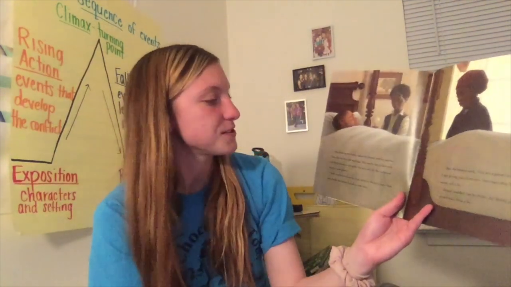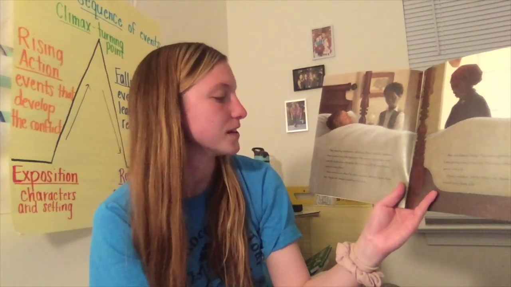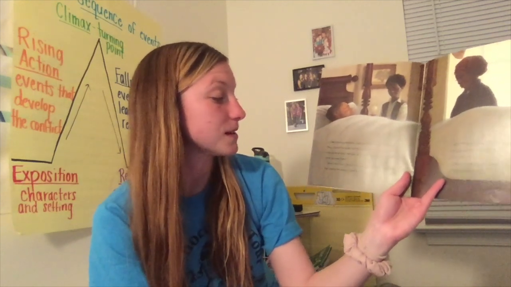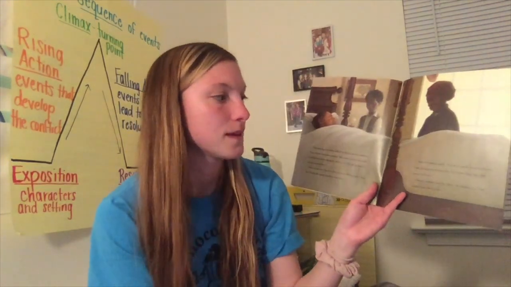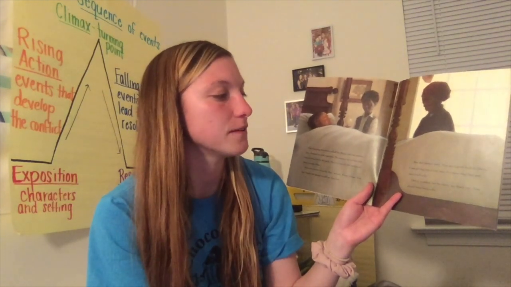One morning, the master called for Henry and his mother. They climbed the wide staircase. The master lay in bed with only his head above the quilt. He was very ill. He beckoned them to come closer. Some slaves were freed by their owners. Henry's heart beat fast. Maybe the master would set him free. But the master said, "You are a good worker, Henry. I'm giving you to my son. You must obey him and never tell a lie."